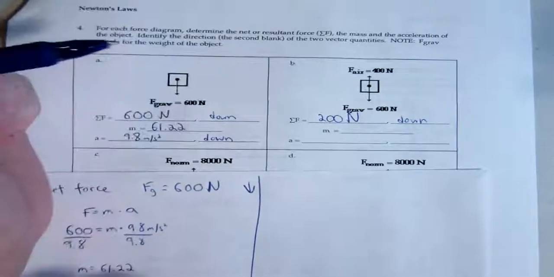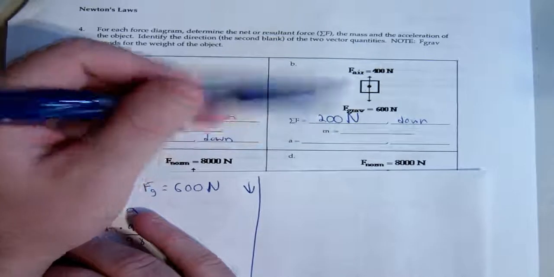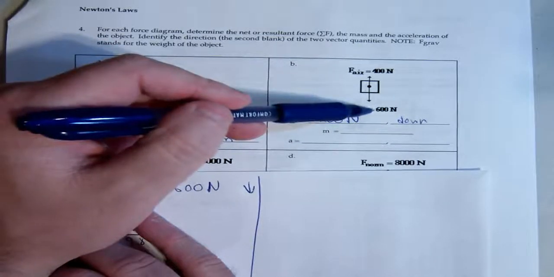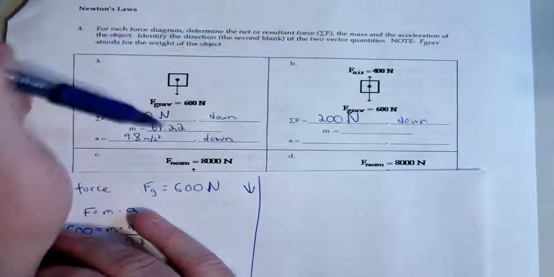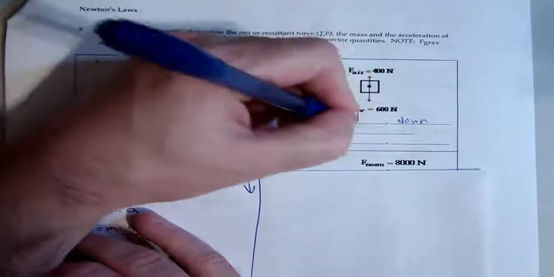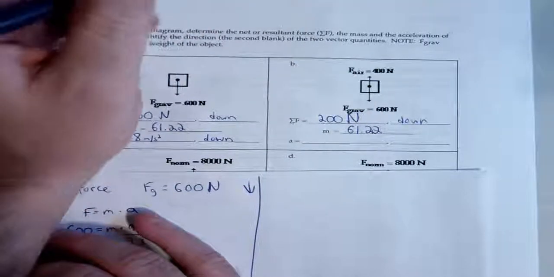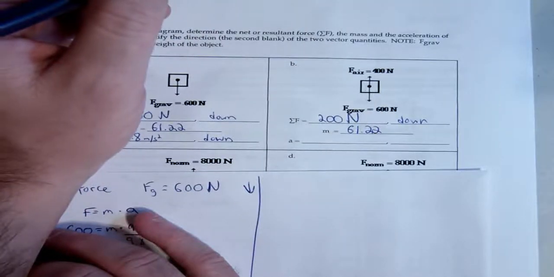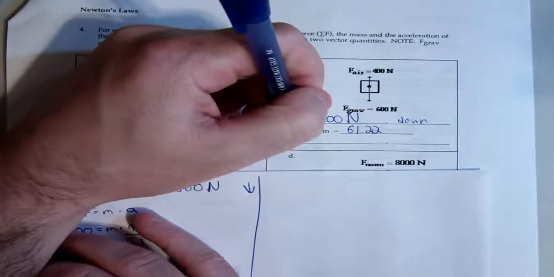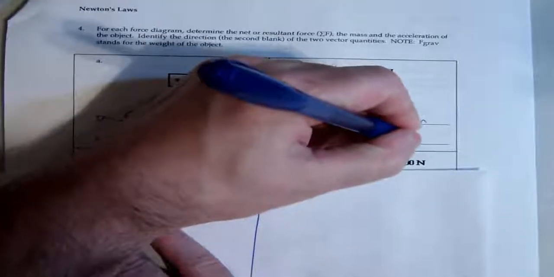In this case, let's find the mass. There's still a downward force of gravity of 600 newtons, just like this one. So in this case, the mass is going to be the same, 61.22, okay? This is where it gets a little tricky. Before even figuring out the acceleration, we know that it's going down, right? Overall, because the overall net is down. So we can just put down here.